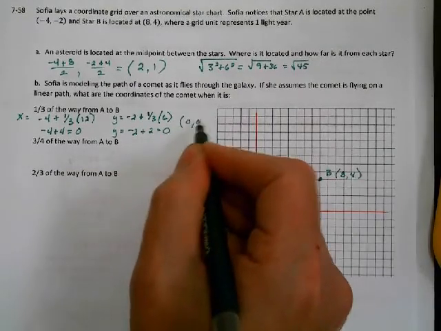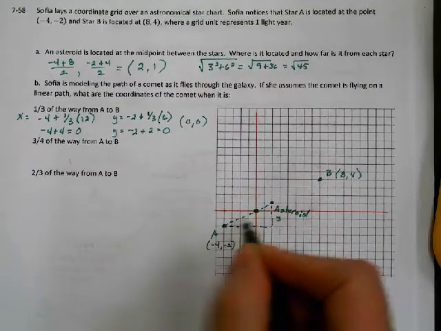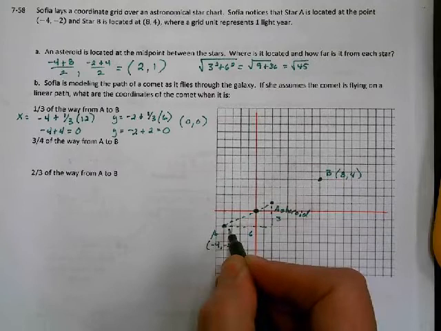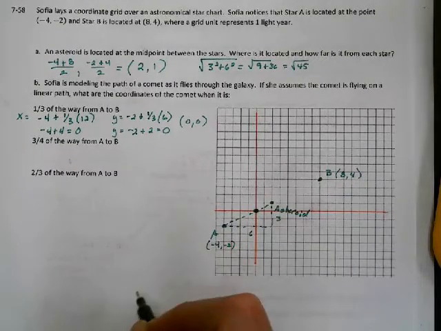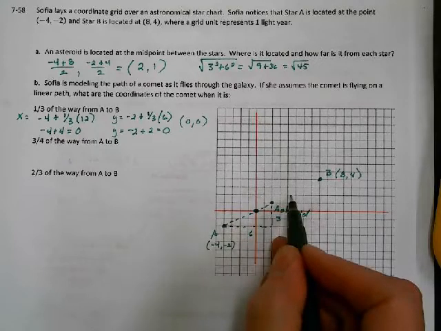And 0, 0 is straight on this line. So yeah, that kind of makes sense. It looks like about 1/3 of the way. We could check it by going up 2 over 4, up 2 over 4, up 2 over 4. And yeah, that's 1/3 of the way there.